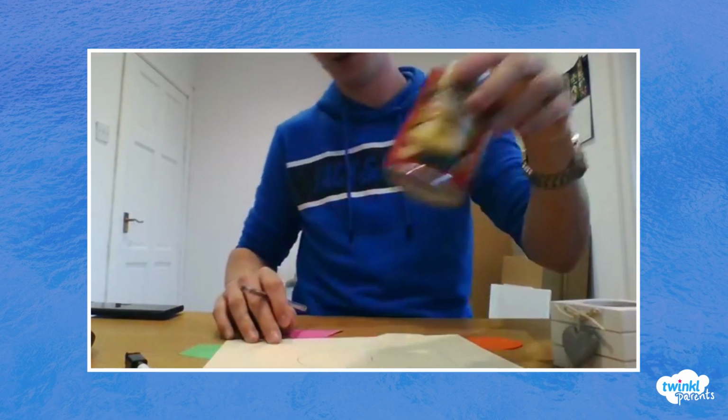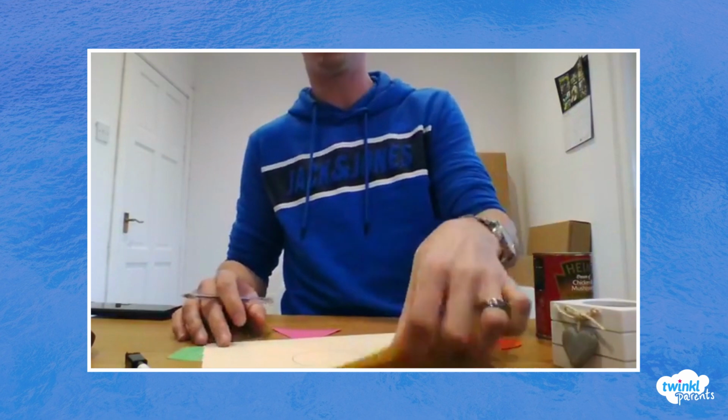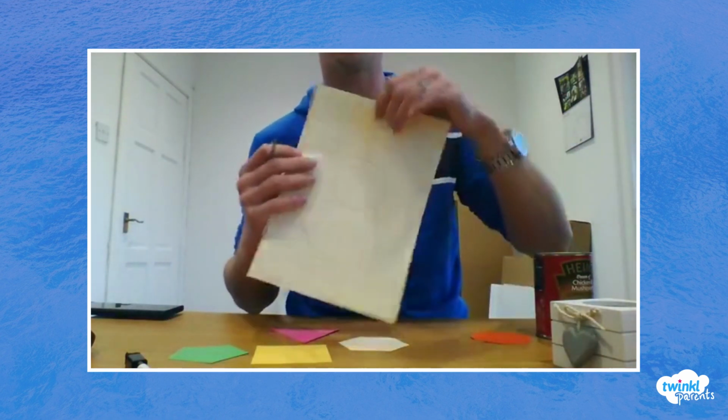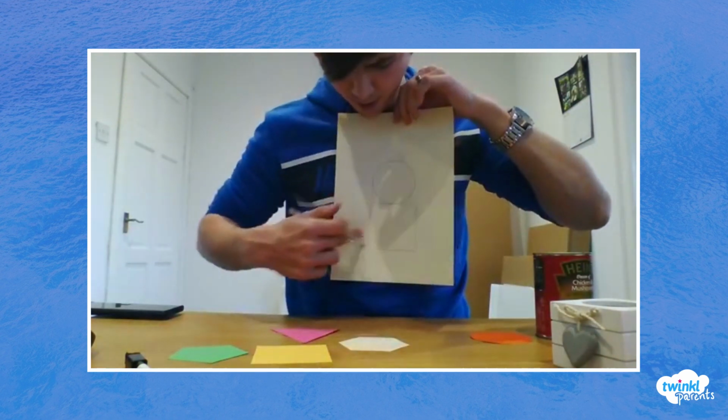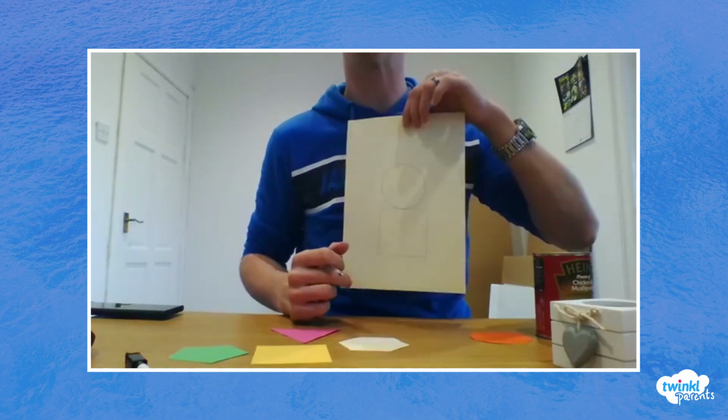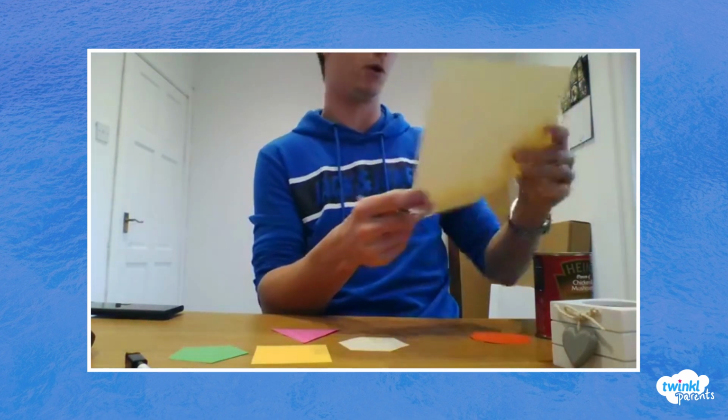Circle. I think I could probably turn it into a robot if I had a few more shapes, as I've got the start of the head, I've got the body, maybe a few rectangles to go elsewhere, and I can turn it into a man or even a robot.